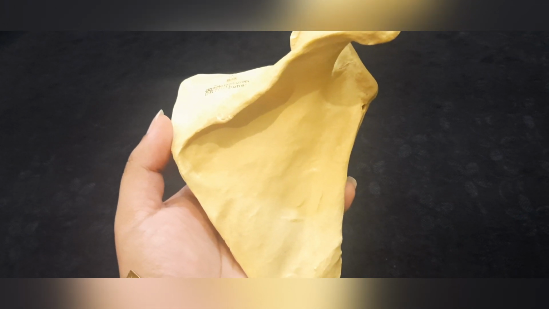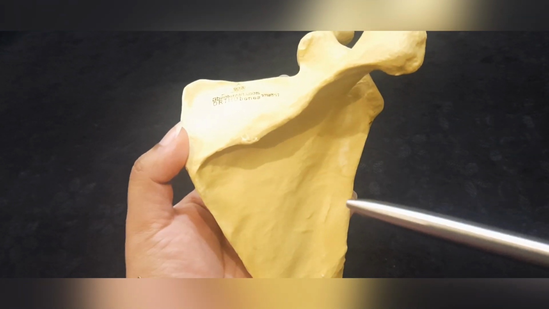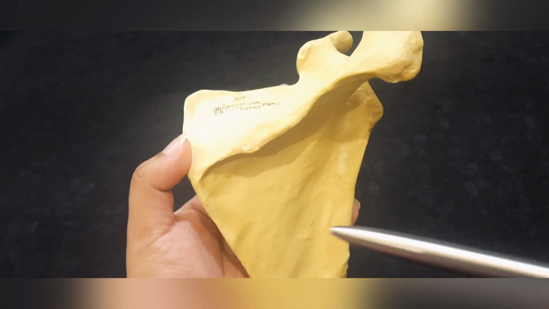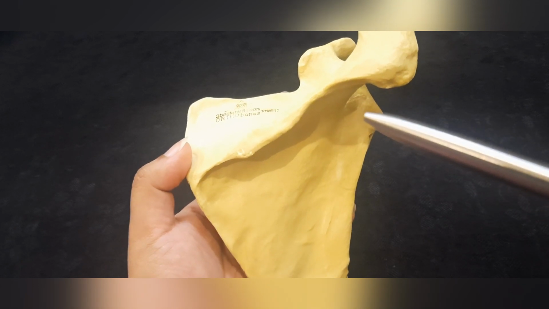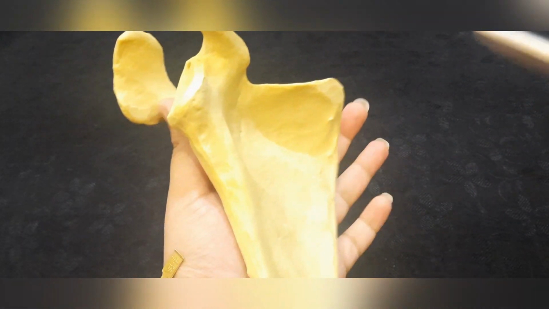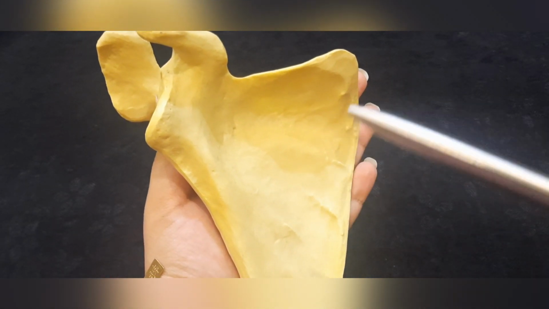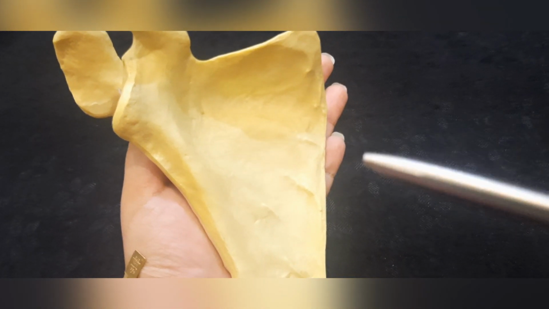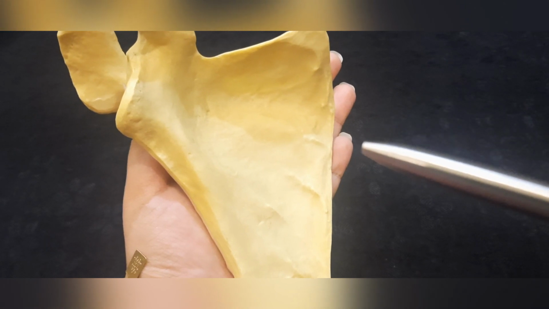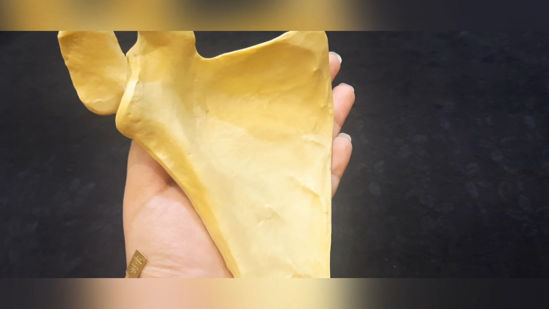The scapula, as we already know, is a flat bone. It has two surfaces. This is the posterior surface of the scapula. On the posterior surface we see some processes, which we will discuss at the end. And this is the anterior surface of the scapula. The anterior surface actually faces the thoracic or the rib cage. Therefore, it is also known as the costal surface.